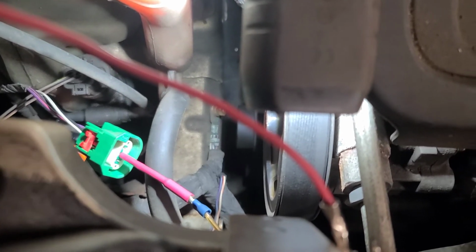Let me zoom in on it. Wow, I can see the black pink wire right on the outside edge, and it looks like it's green. It won't focus. Well, let's take that apart and have a look at it.